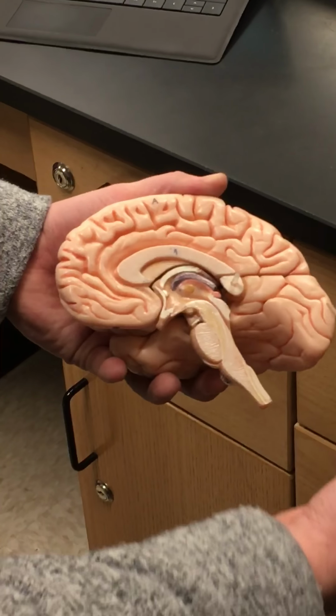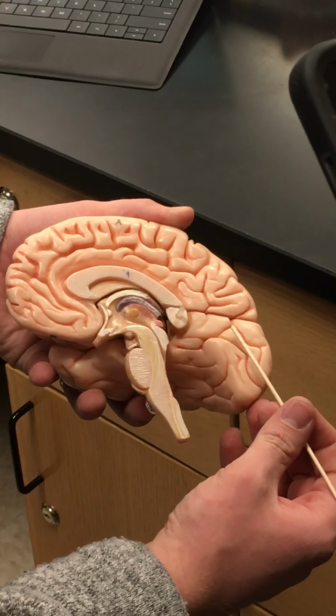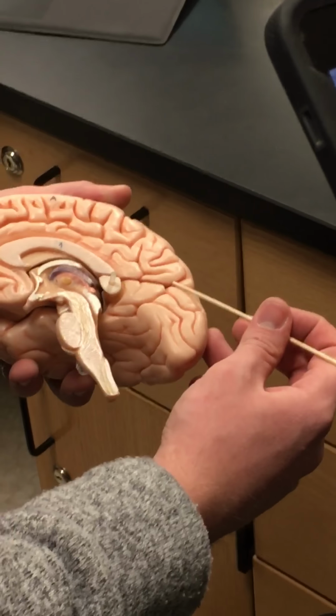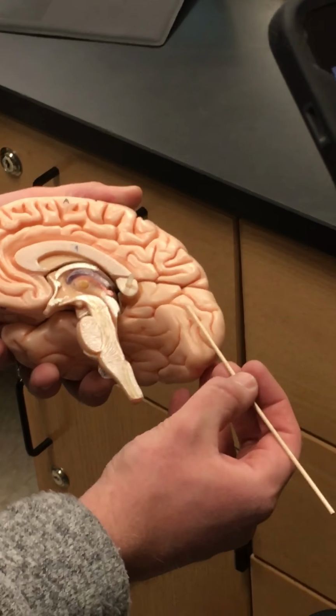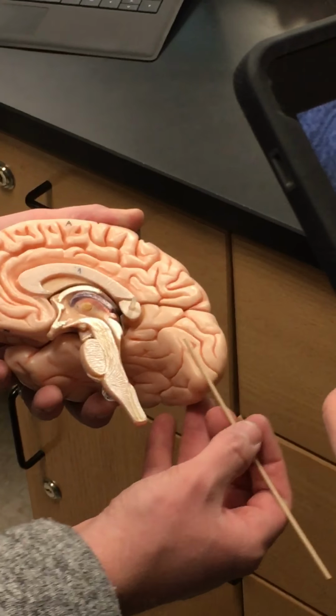Then you've got cuneus, which is going to be this wedge shape right here. And you're going to come from the calcarine sulcus up to the parieto-occipital sulcus right here. So the calcarine sulcus divides the cuneus from the lingual gyrus.